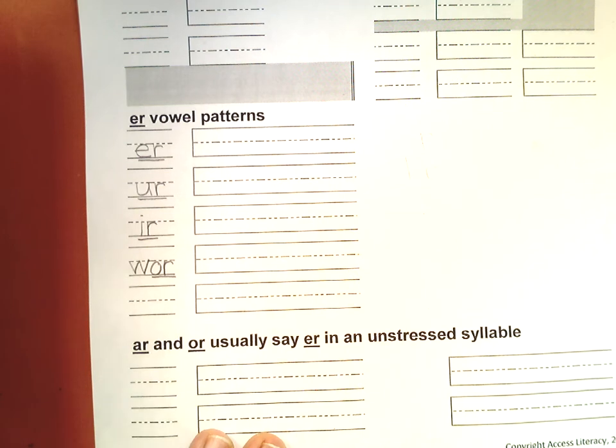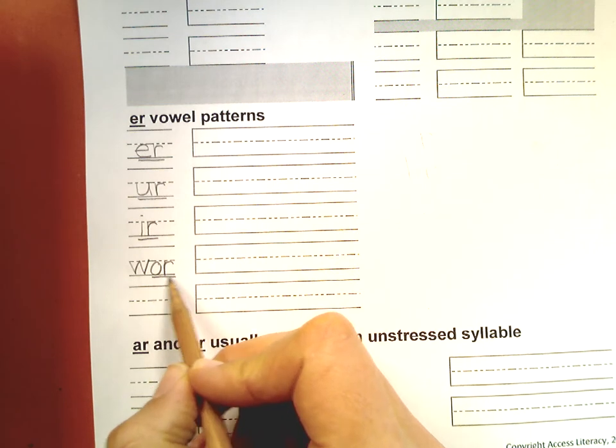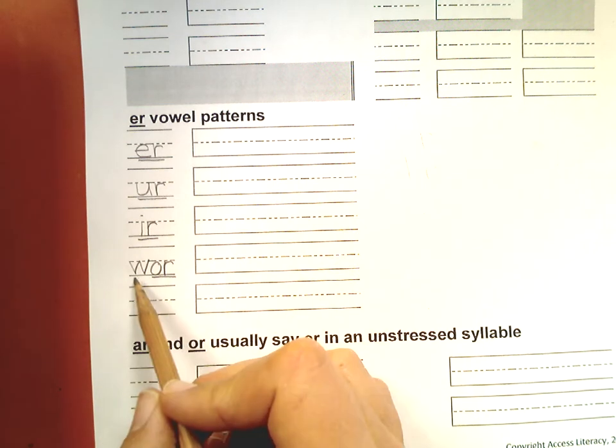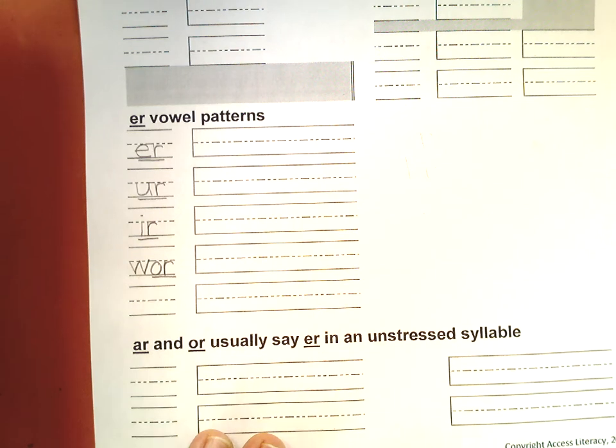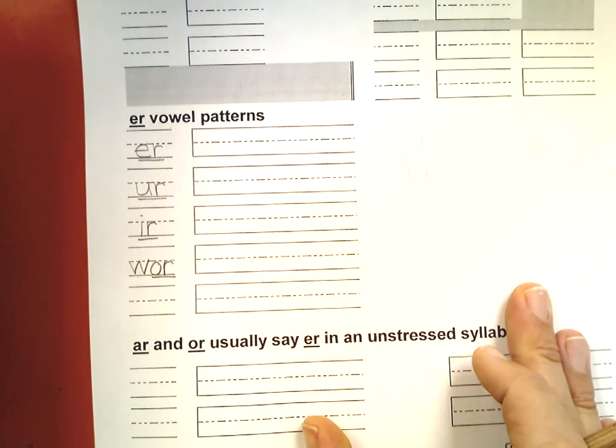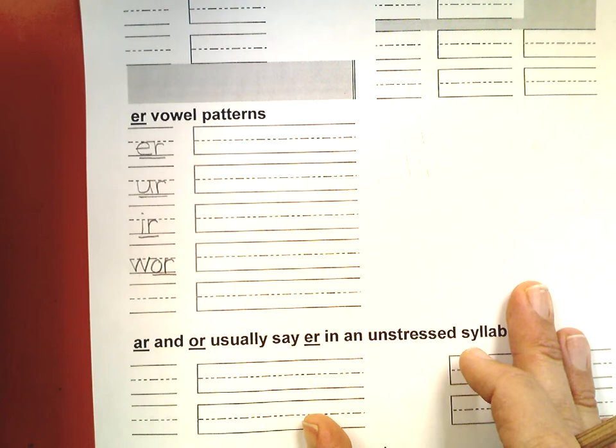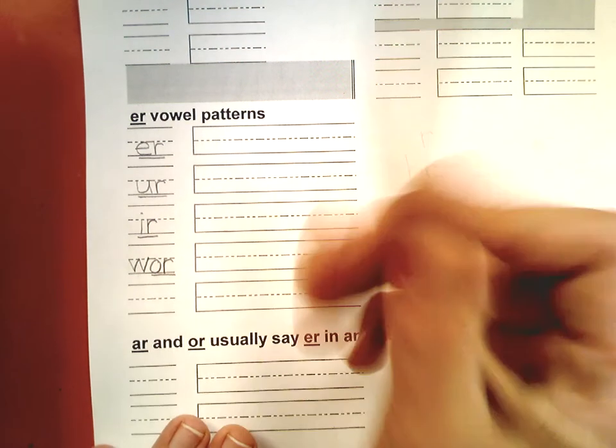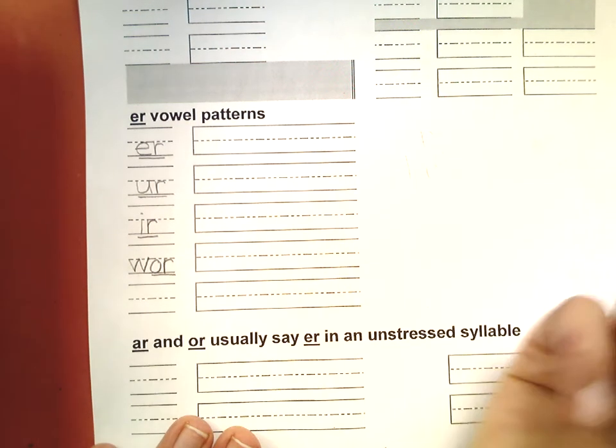If you weren't sure about that one, why don't you go ahead and pause the video, write the 'or' of worms 3 times, say it while you write them, and make sure you're only underlining those two letters because this one doesn't say anything at all. It just lets those two say 'er'.